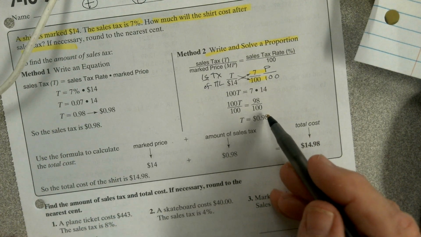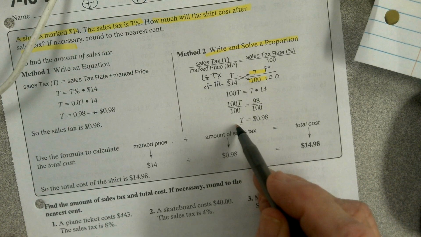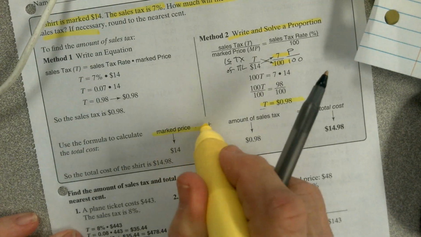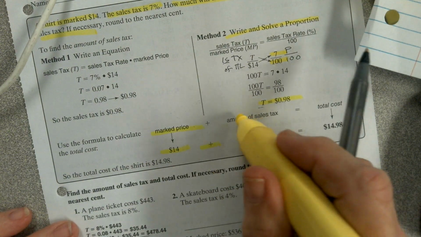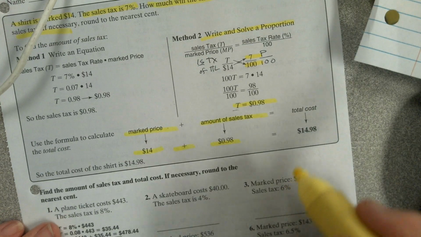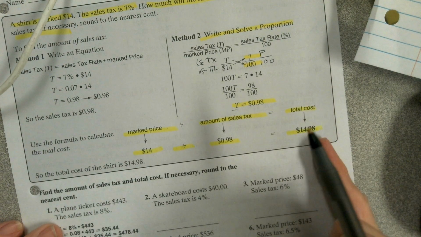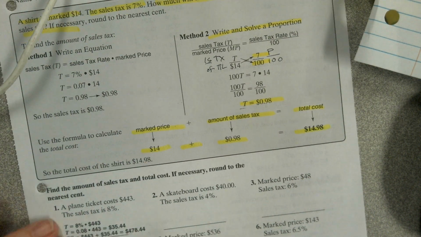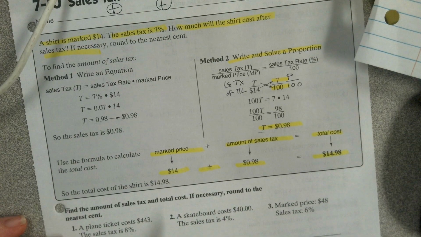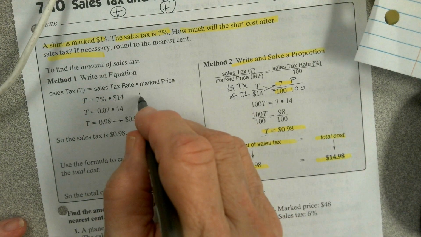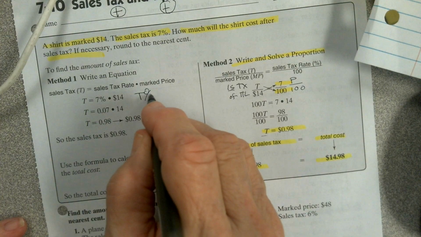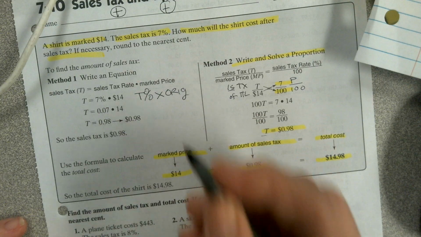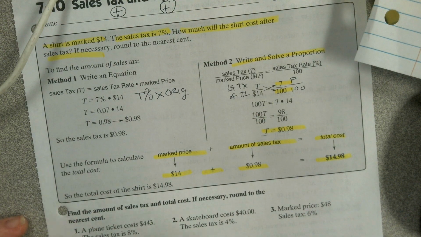This will give it to you in decimal form. So once you have your tax, you're going to take your marked price and you will add the amount of the sales tax. So the total cost that you have to pay the clerk is going to be $14.98. Pretty simple. And then here is the other way: you can do the tax rate, the tax percent, times the original cost, or times the total cost of your items.